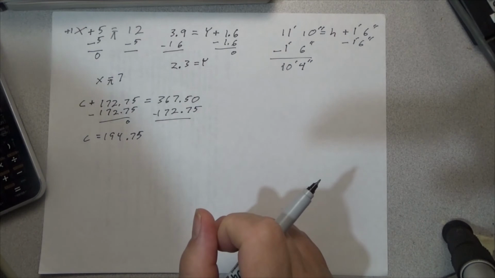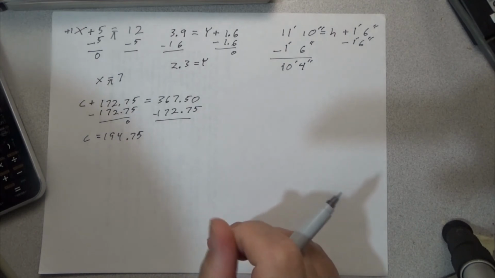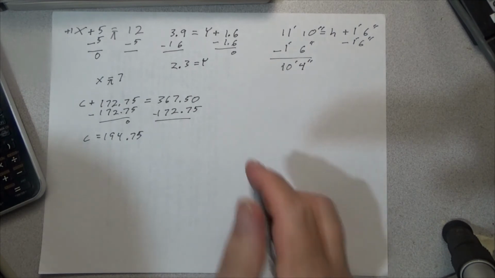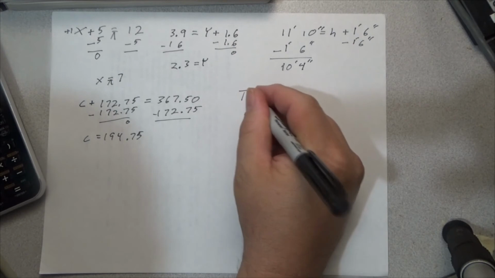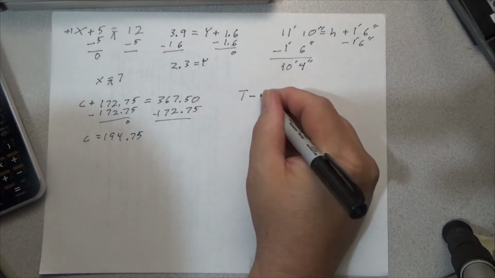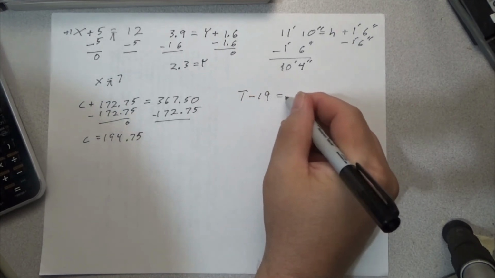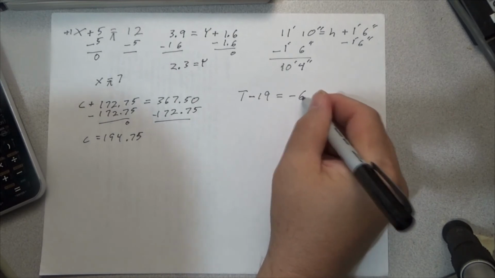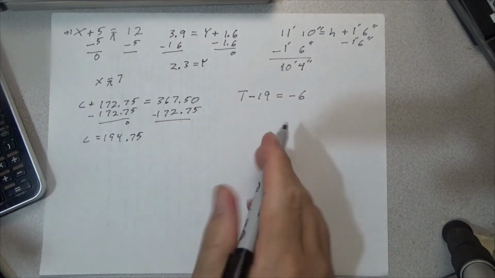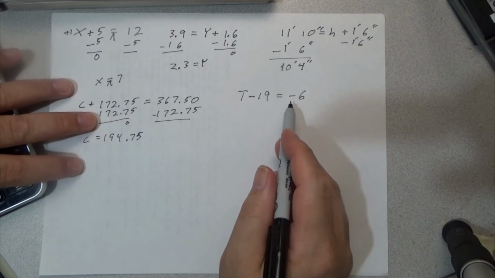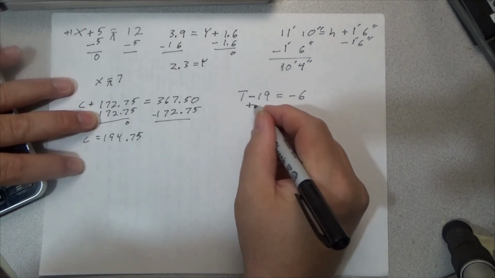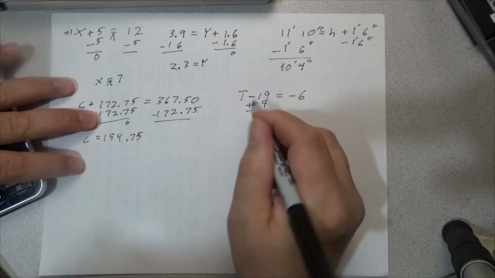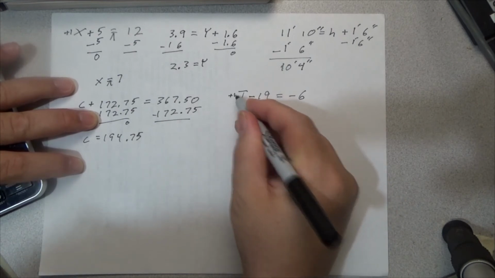I'm going to go right to some of the equations in the exercise. How about number 16? Number 16 says t minus 19 is equal to negative 6. Don't worry about this side, it is not relevant. The 19 is being subtracted, so we add 19. Remember, the goal is to get a plus 1t.